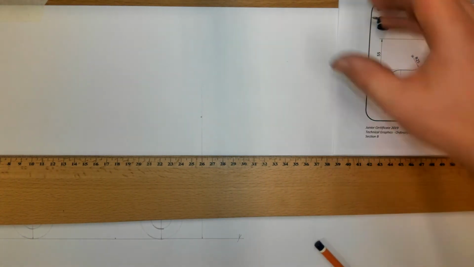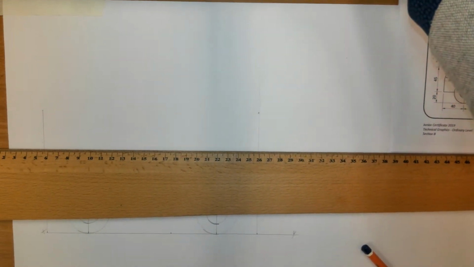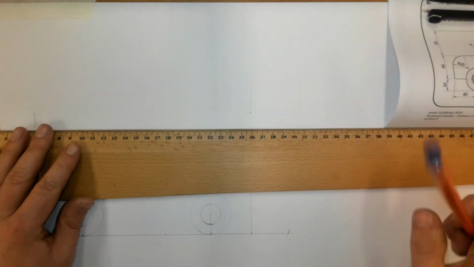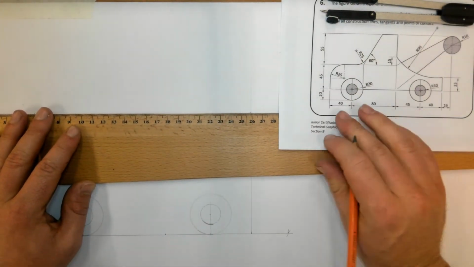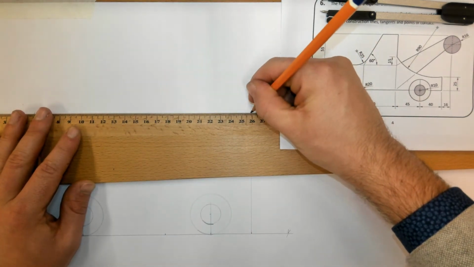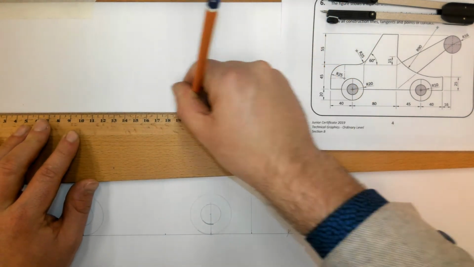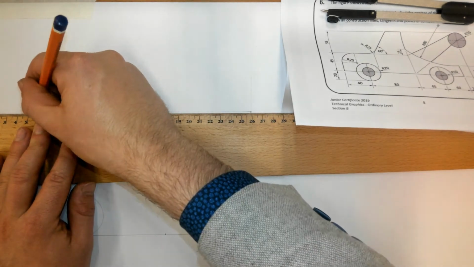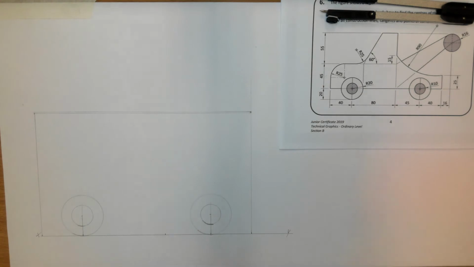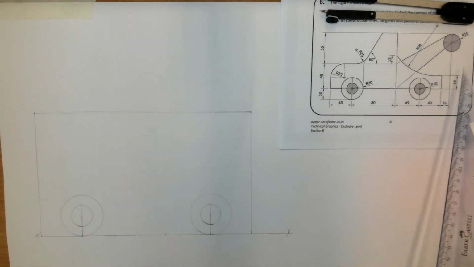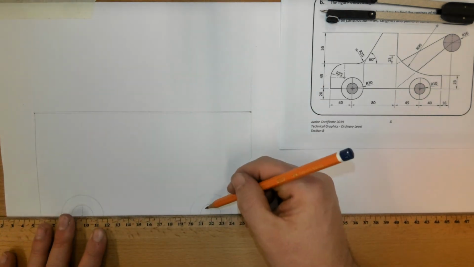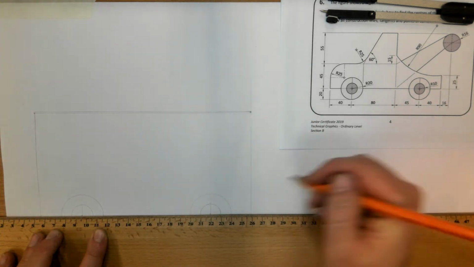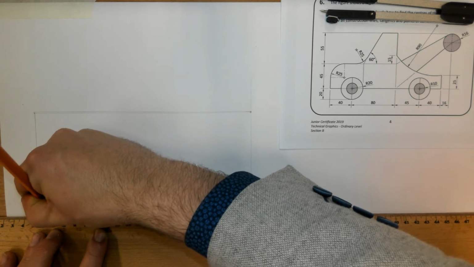I'll move the visualizer too. So there, I'm sorry, that's too high. There you go. Now, so this is up 25. So that point there is up 25, but first I can heavy in these lines.